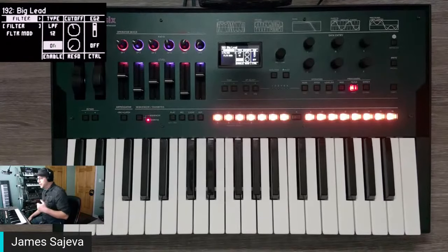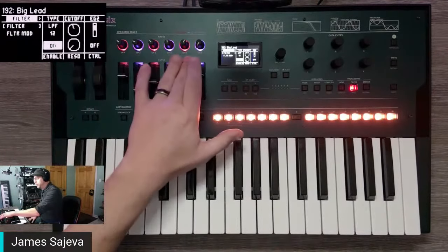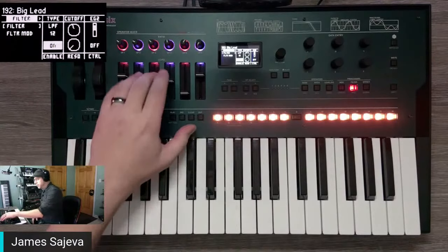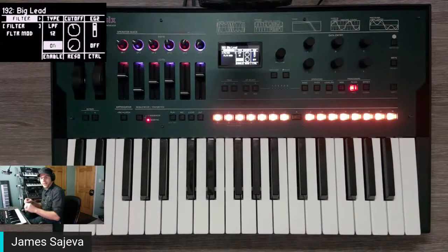It's kind of like somebody saying, here's a 6-cylinder car, but it's really a 4-cylinder car. It's kind of like that. So what we have here is we're showing which operators are the carriers and which ones are the modulators. And I'm also going to tell you how that works and how they connect with each other.